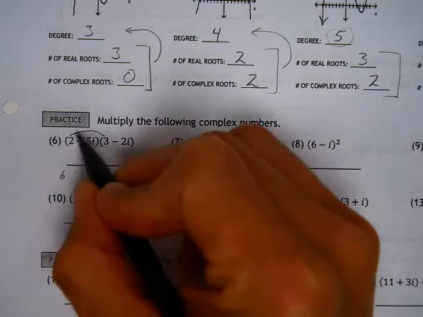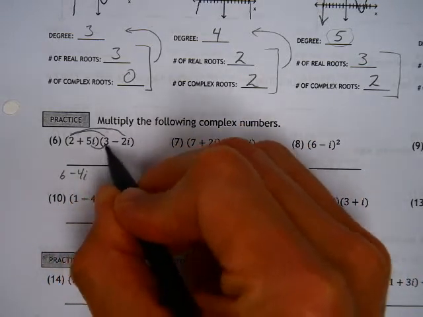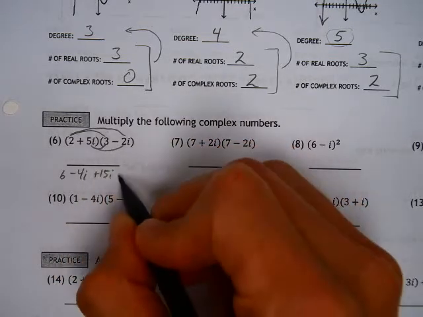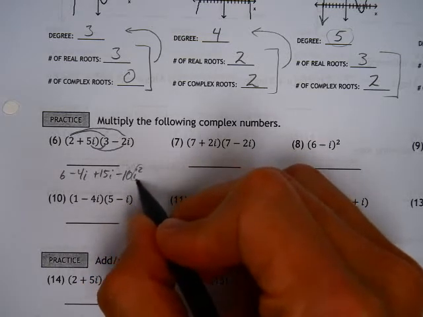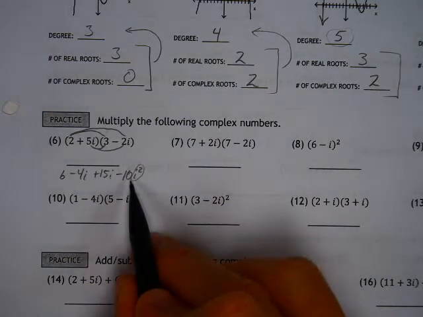2 times 3 is 6. 2 times negative 2i is a negative 4i. The inner is a plus 15i. And the last is a minus 10i squared. But keep in mind, people, please, i squared is equal to, what is it? What? i squared is equal to, what kind of one?